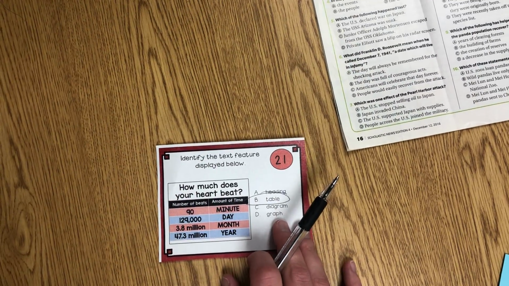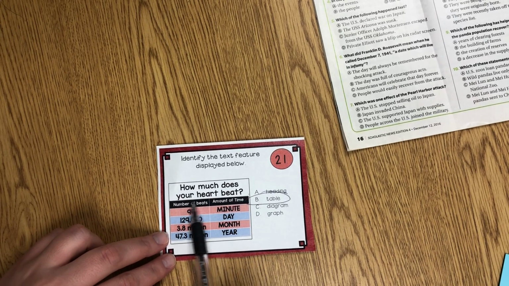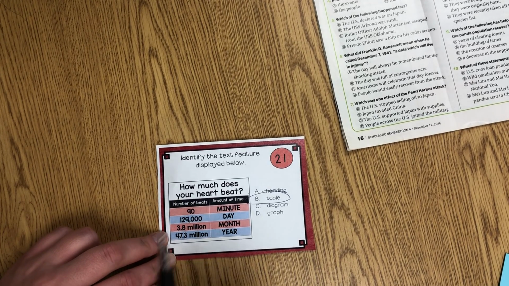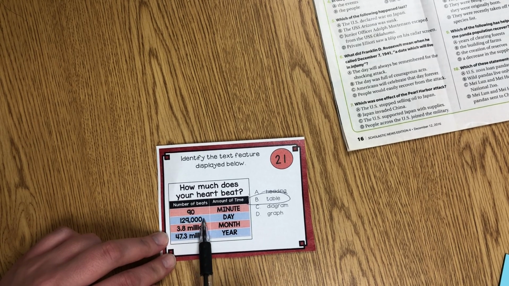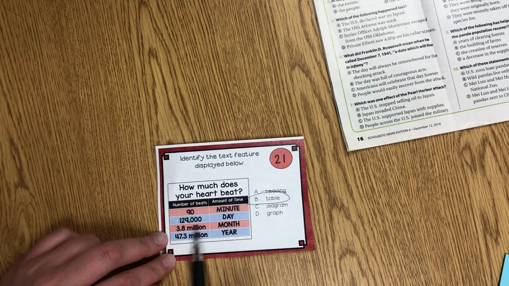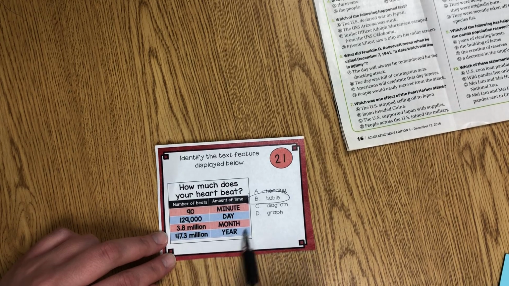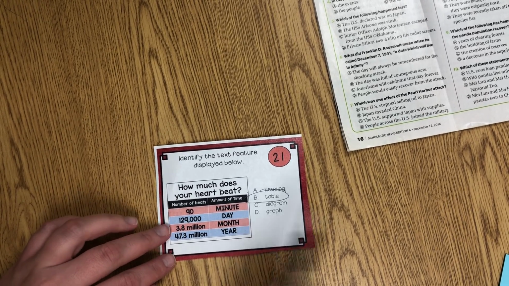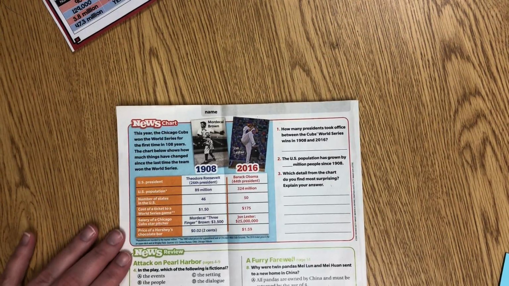This text feature is a table, and the title of our table says, how much does your heart beat? This says number of beats and the amount of time. When I look at this table, I can tell that there are 90 beats in 1 minute, so that means 129,000 in a day, 3.8 million in a month, 47.3 million in a year. So being able to understand what information the table is providing, you need to make sure you take your time and read those. Here is another table. I've just pulled this from a magazine.